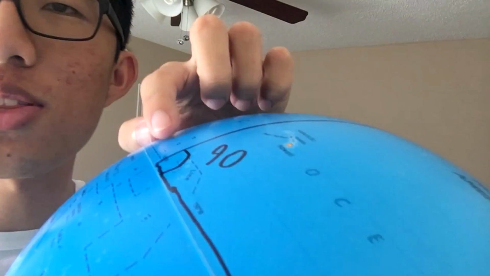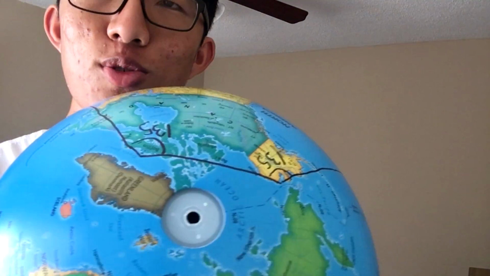And quadrilaterals on a sphere can have angles that add up to more than 360. Check it out. We start at this point here, which is 90 degrees, 90 degrees, 2 135-degree angles. So if you add up all of these numbers, it's 450 degrees, which is more.